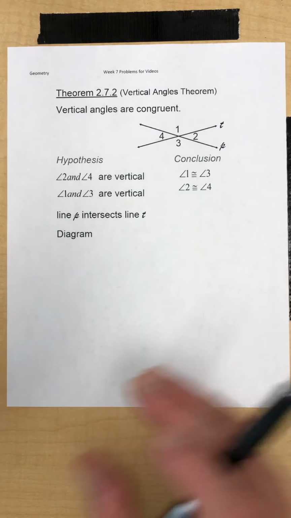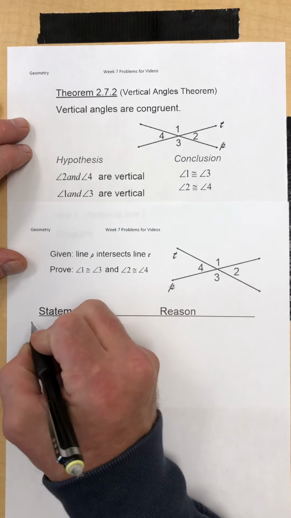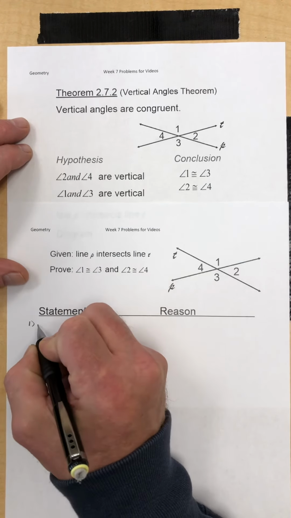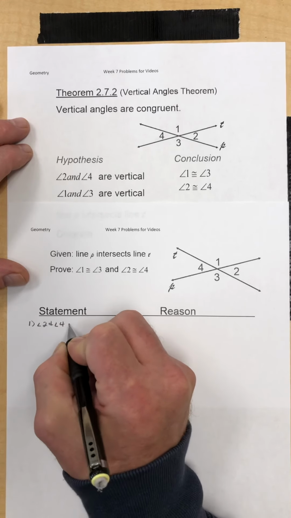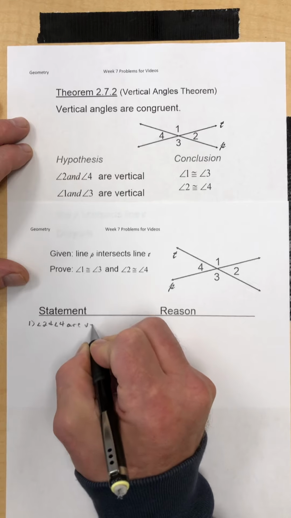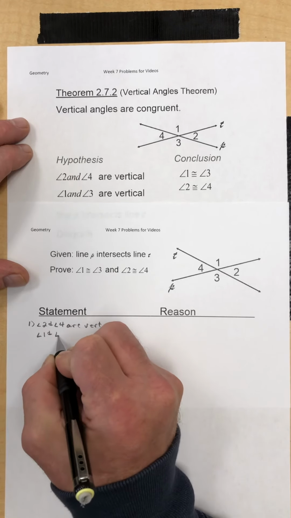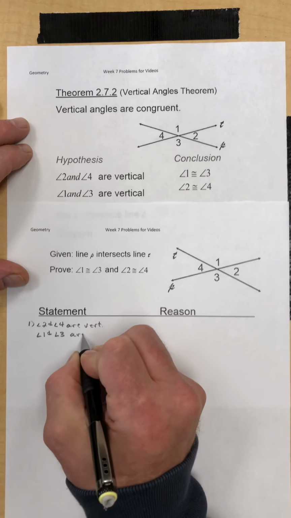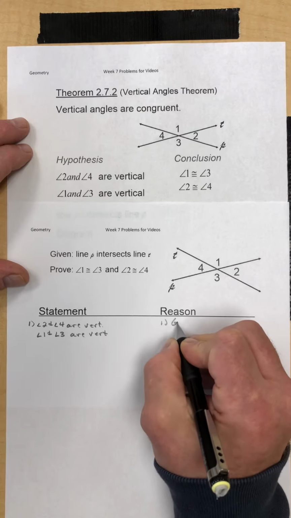Okay, so let's see what we got going on. Let me get my given in here. So we say angle 2 and angle 4 are vertical. Angle 1 and angle 3 are vertical. That's our given.